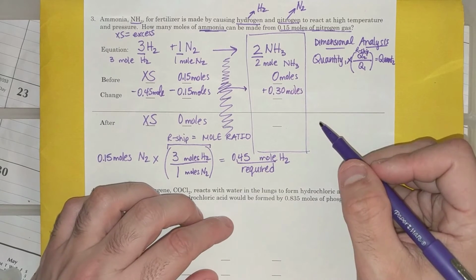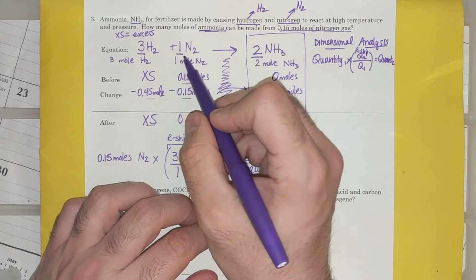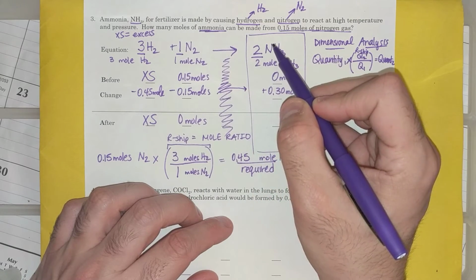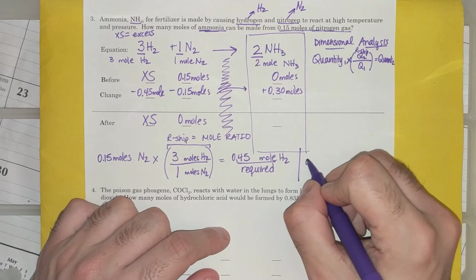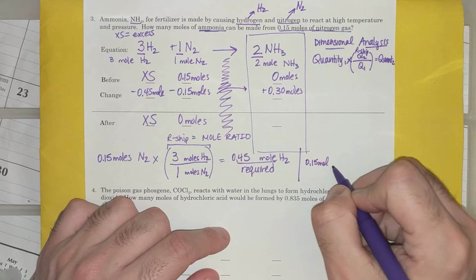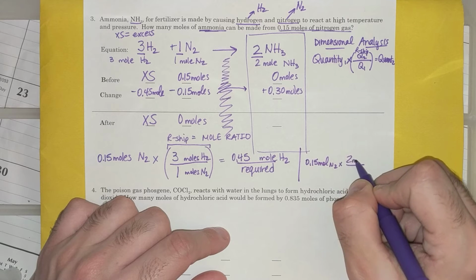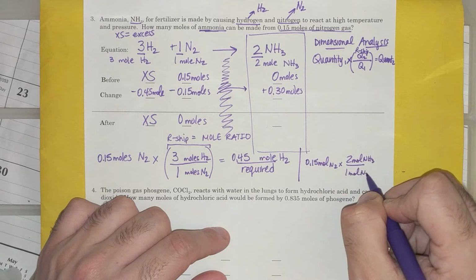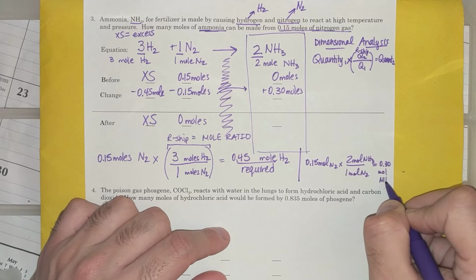I'm going to repeat that quickly. The mole ratio between N2 and NH3 is 1 to 2, so for every 1 mole of N2, I should get twice as much NH3. And if you need me to do the quantity relationship, it's 0.15 moles of N2 times 2 moles of NH3 over 1 mole of N2, and I get, of course, 0.3 moles of NH3.